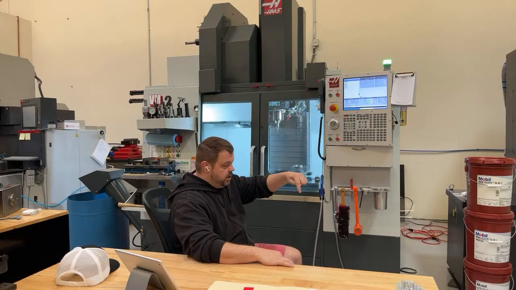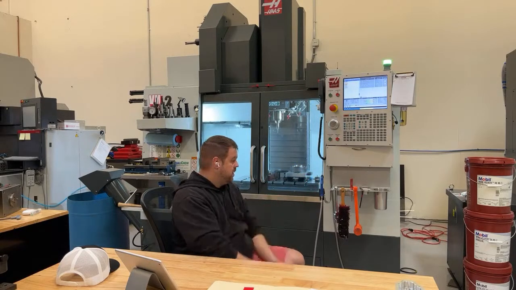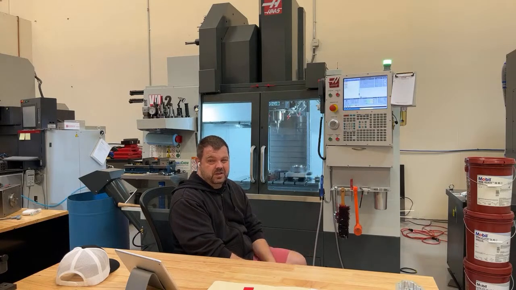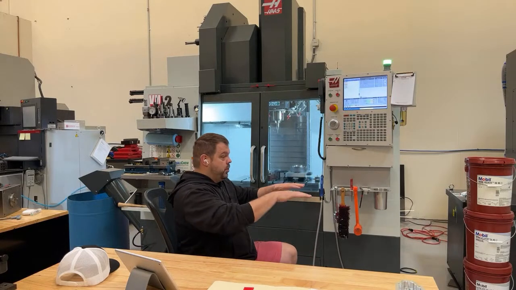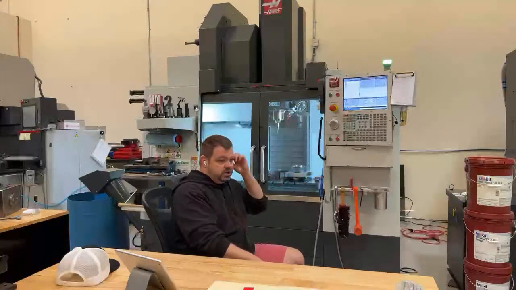I actually have some video where I jog around with an indicator within the trucks, within the linear guides, the rails, and it's flat within a few 10,000ths, maybe 3 or 4 10,000ths, two or three 10,000ths. But when you get outside of the trucks, there's just some movement. But all in all, it's good.